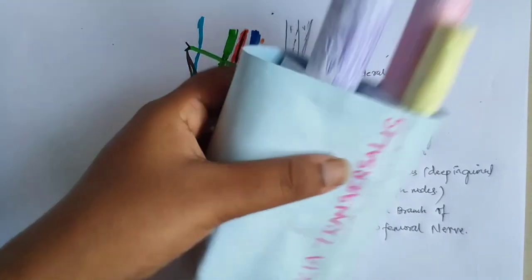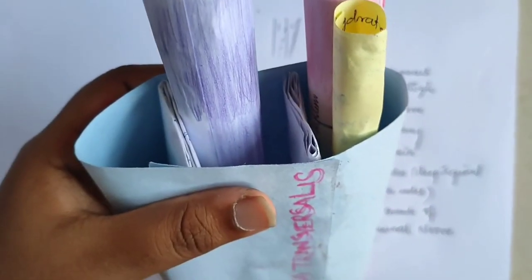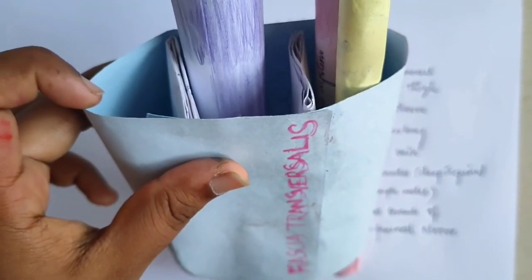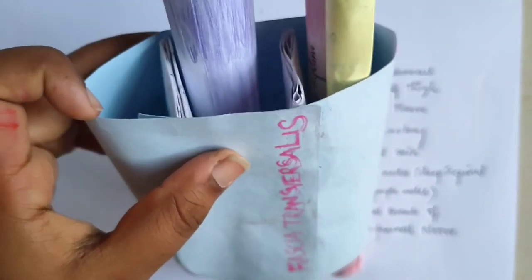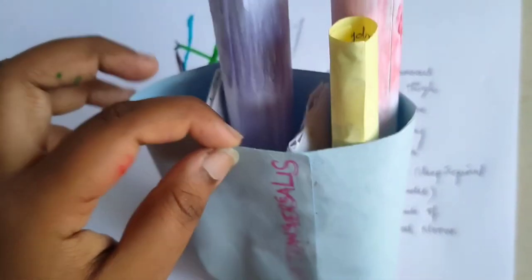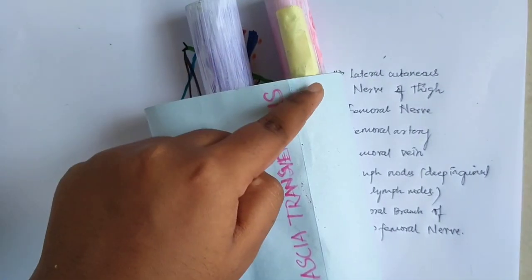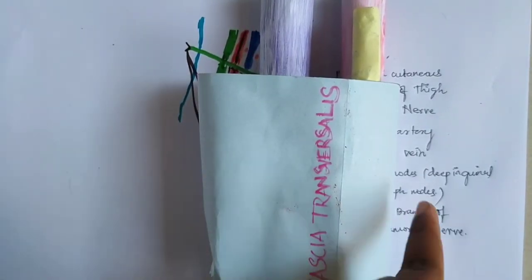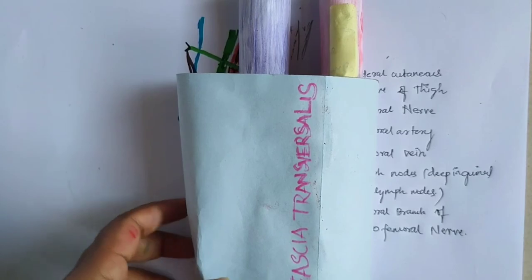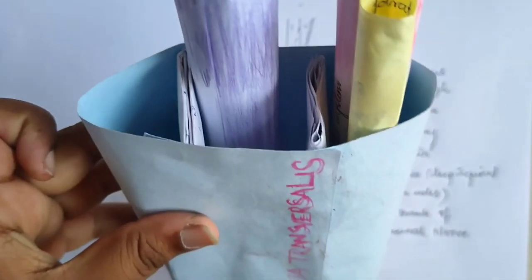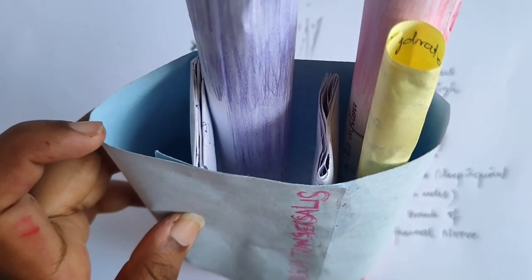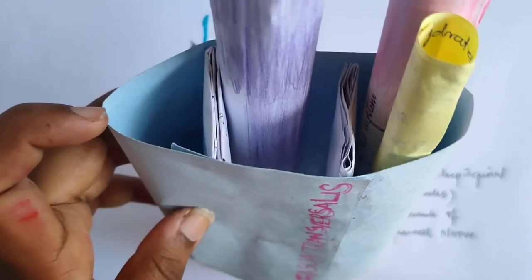When you see it in this view, we can see compartments: this is the medial compartment, this is the intermediate compartment and this is the lateral compartment. This is the medial side and this is the lateral side. The most medial compartment is the femoral canal.